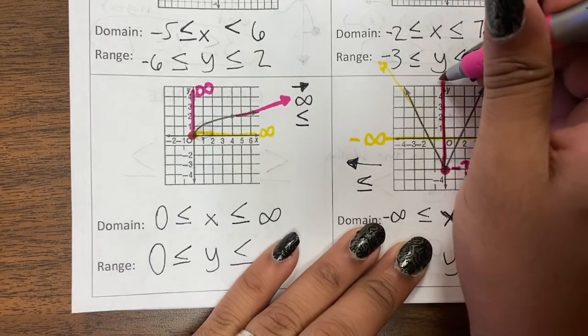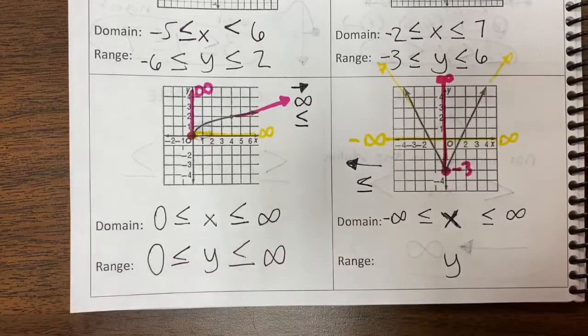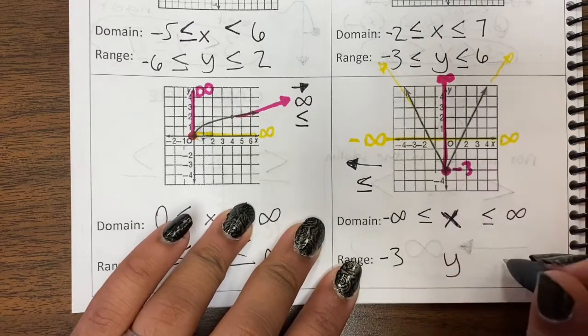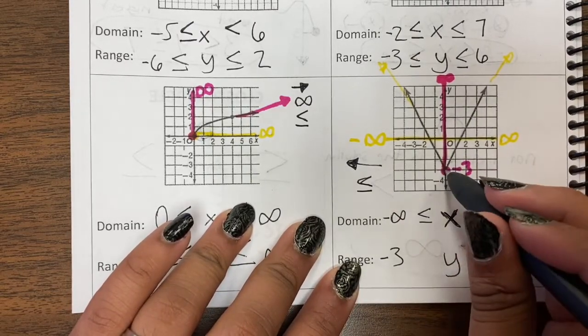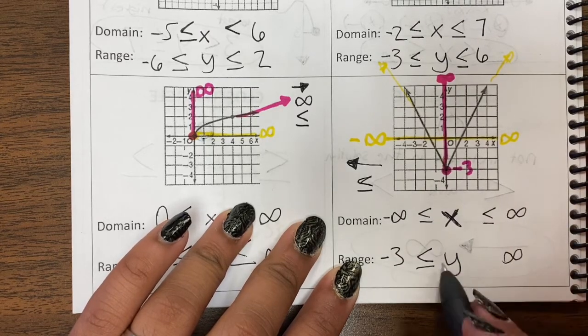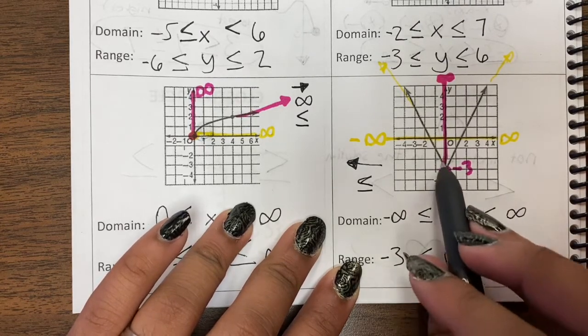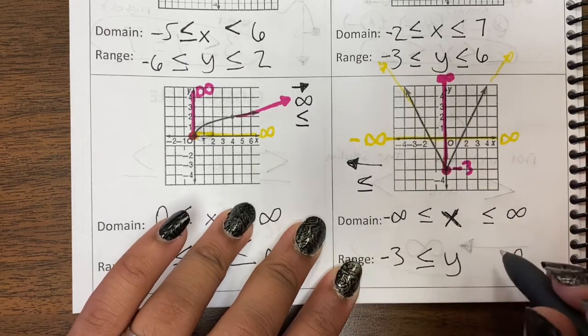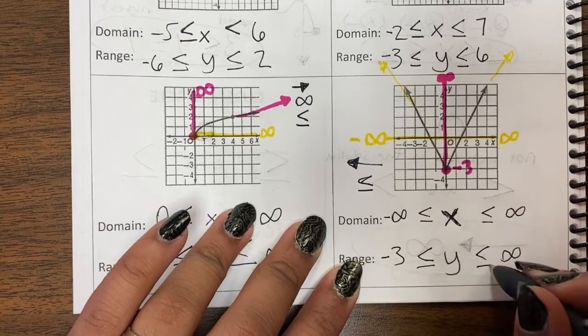So the highest point it's going to go is to infinity. So our numbers are -3 and positive infinity. And remember, since this was a closed circle, we're going to use the less than or equal to symbol, meaning it has the line under it. And since infinity, the arrow, is associated with closed circles, we're going to use less than or equal to.